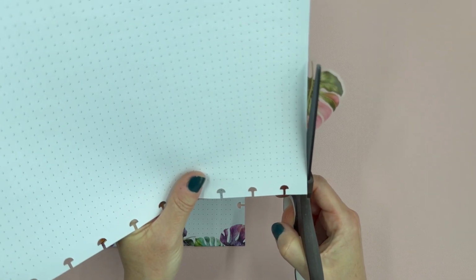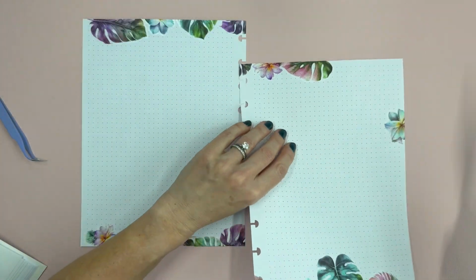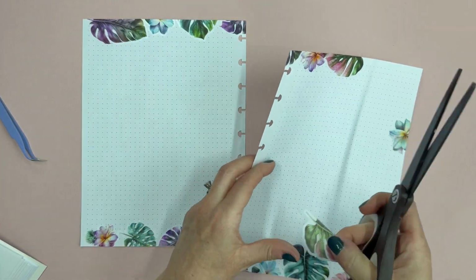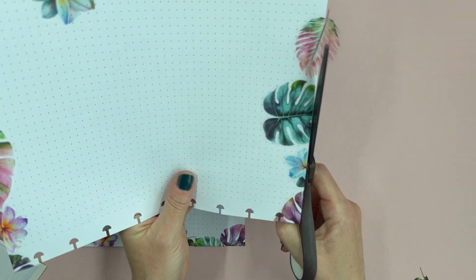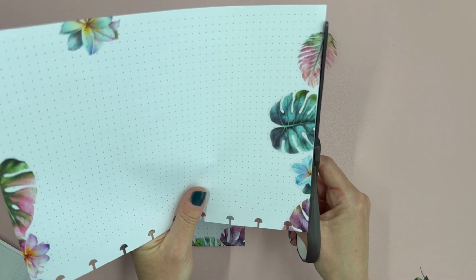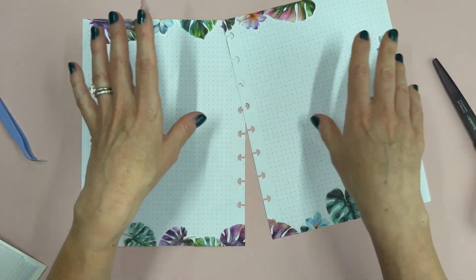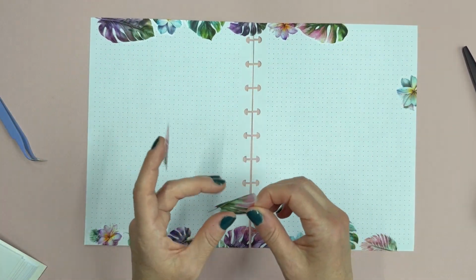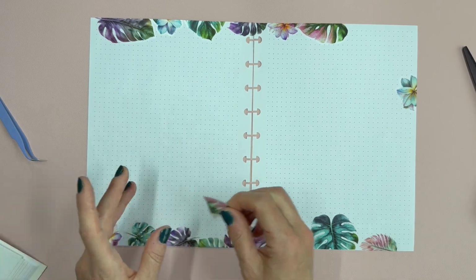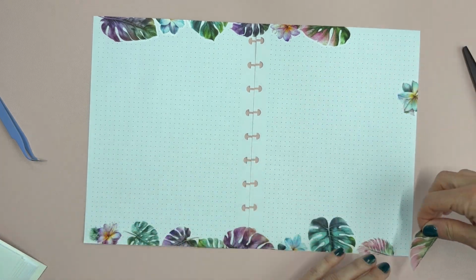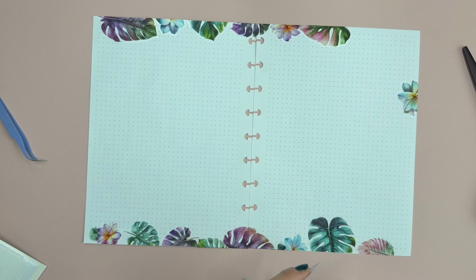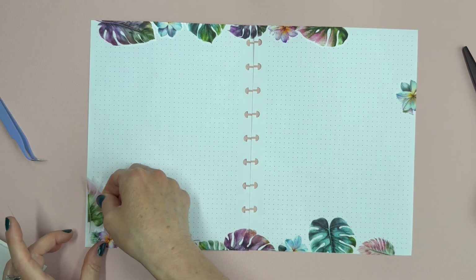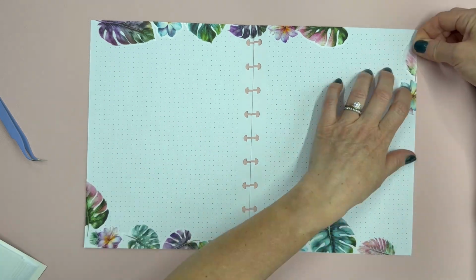I think I'm just going to speed up the video at this point. I'm just going to continue putting these leaves around the edge of the spread. But I'm going to speed it up just so that you're not sitting here watching me put in all of these. I know that it takes a long time. So I will speed up the video and catch you when I'm done.